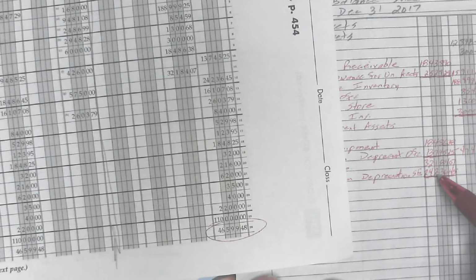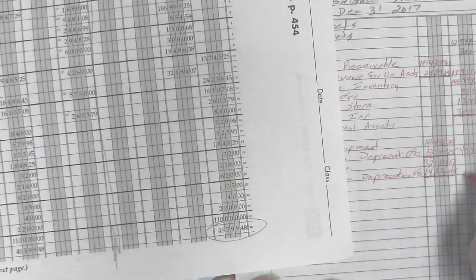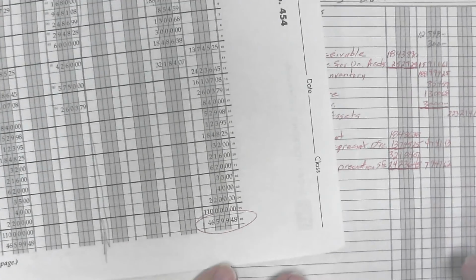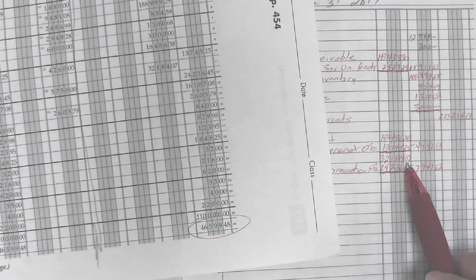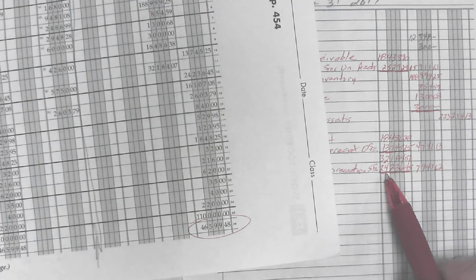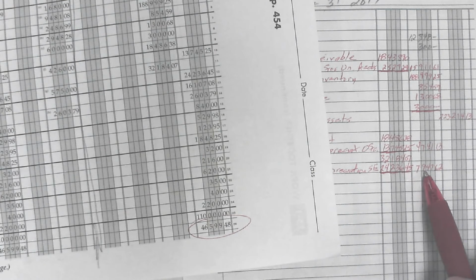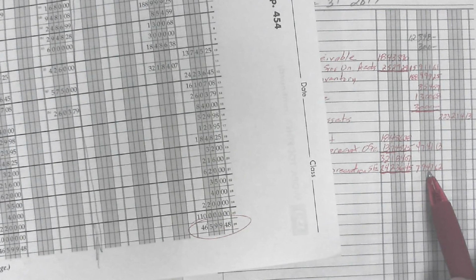So now subtract. So 32,000 minus the 24. $32,184.07 minus $24,236.45 equals $7,947.62.